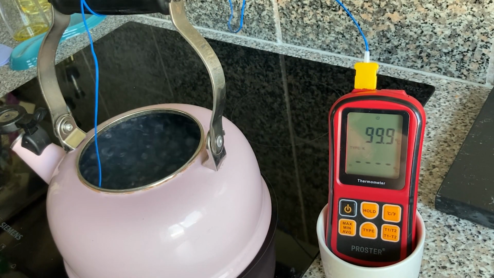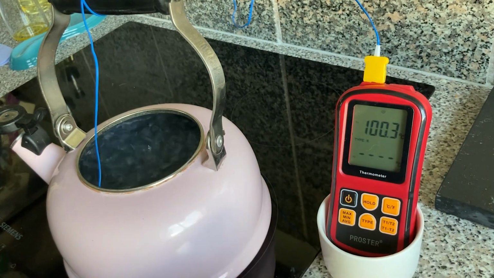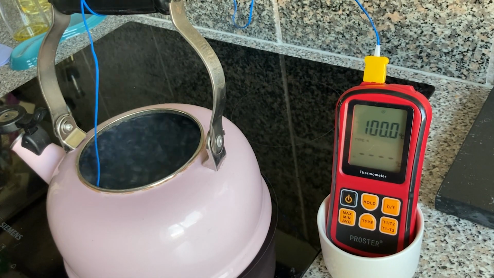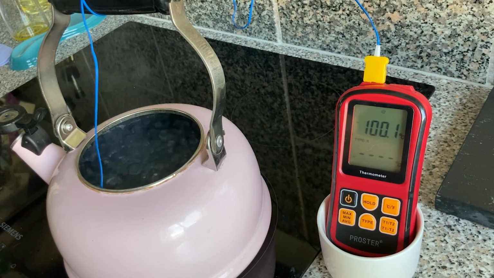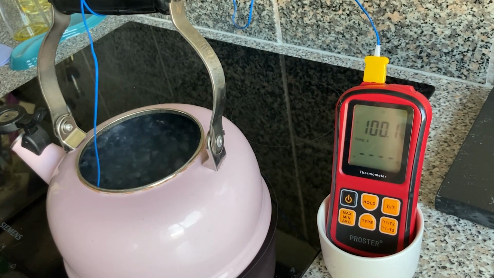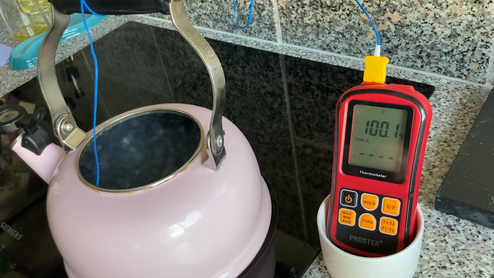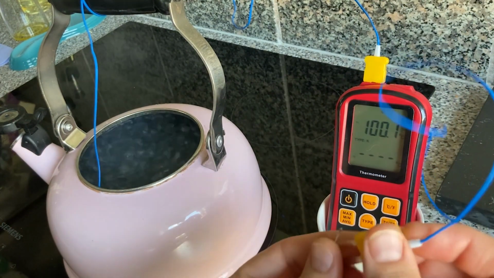Now we're watching this water boil. Can you see no matter how long I let it sit here, the water temperature cannot go above 100 degrees. And that's because that is the temperature at which water boils at 1 bar worth of pressure.